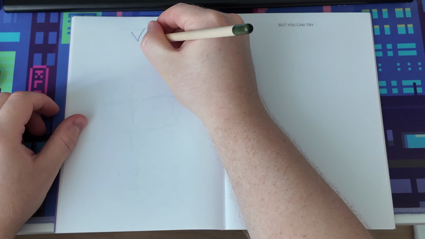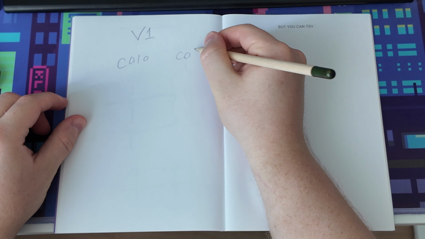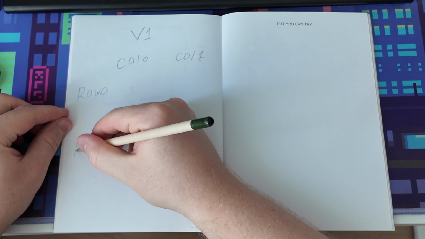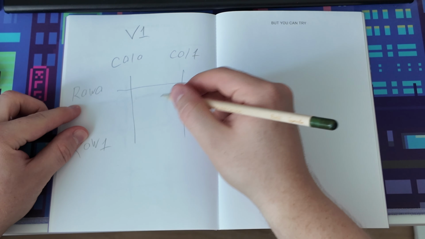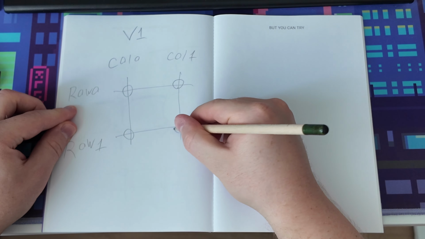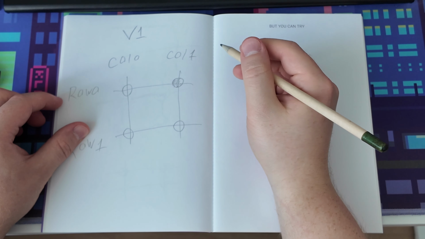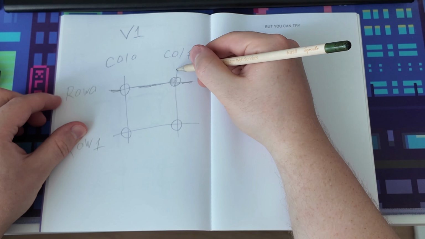In the previous version, let's say we have column 0, column 1, row 0, and row 1. These are the checks, and these are the dots. Let's say we want to fire this dot. So the electricity flows in row 0 and column 1.